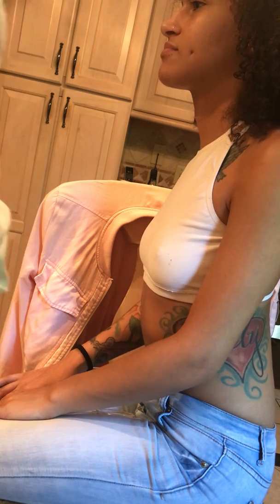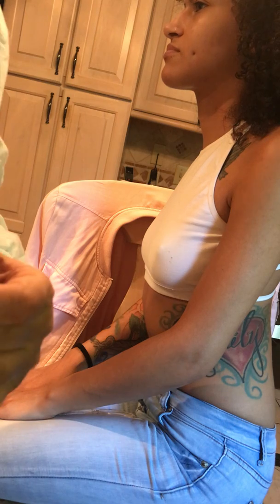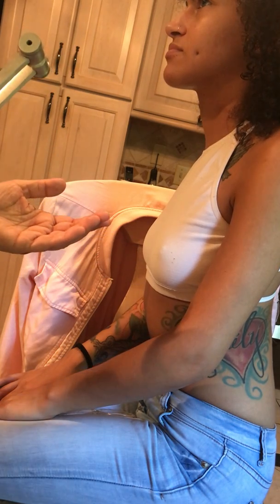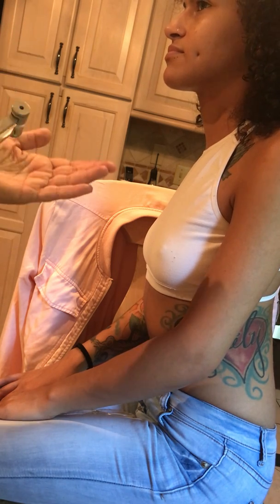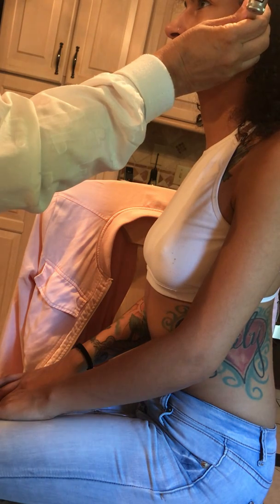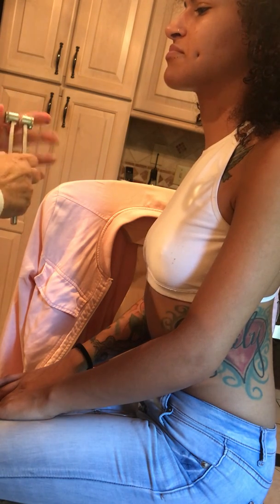I'm also going to assess the Weber and the Rinne test. I'm assessing for air and bone conduction. Aubrey, just let me know which ear you feel this out of. What ear do you feel that out of? Can you feel that? Tell me when the sound stops.